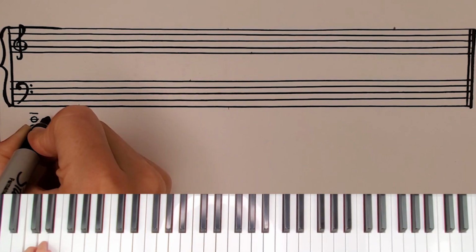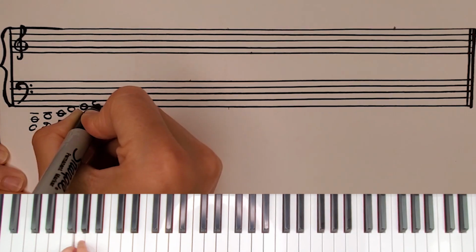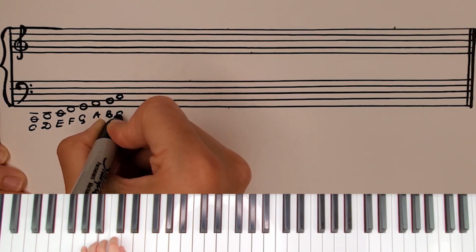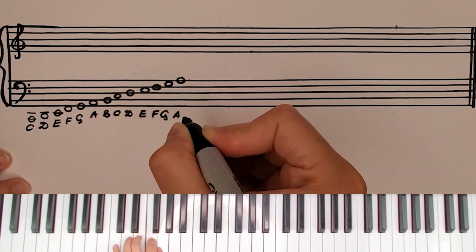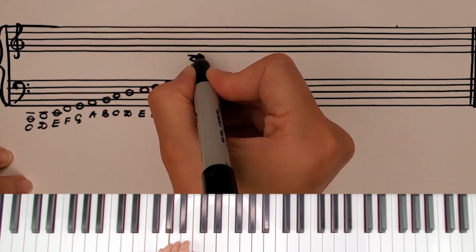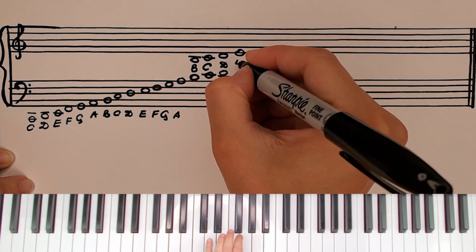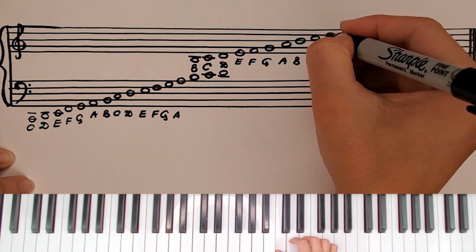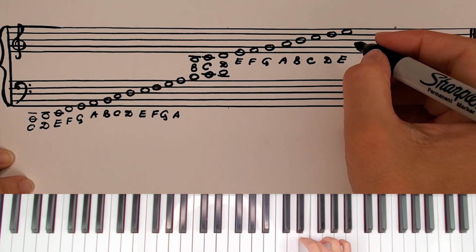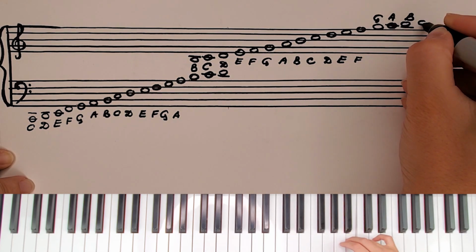C, D, E, F, G, A, B, C, D, E, F, G, A, B, C, D, E, F, G, A, B, C, D, E, F, G, A, B, C, D.